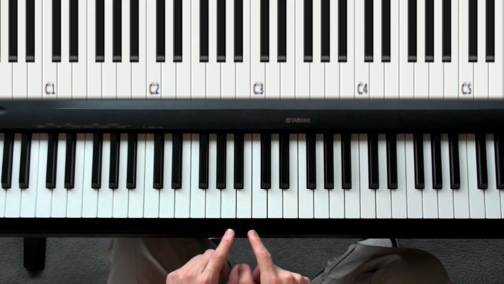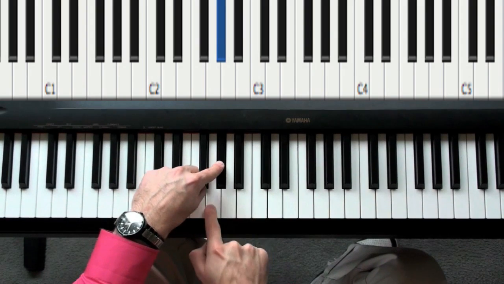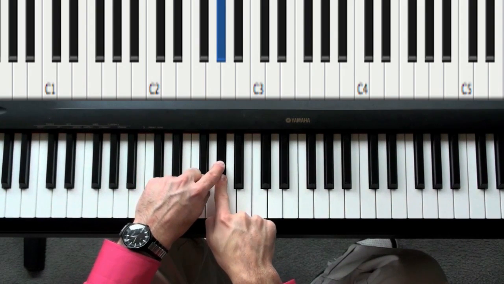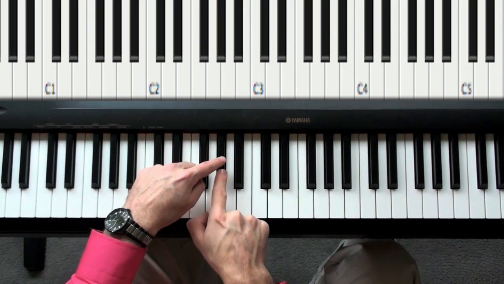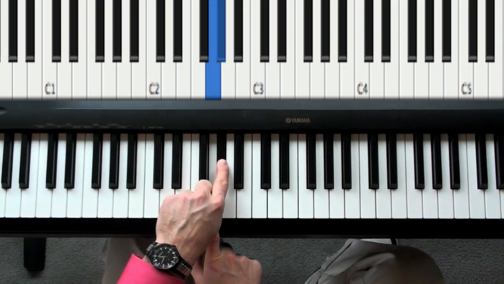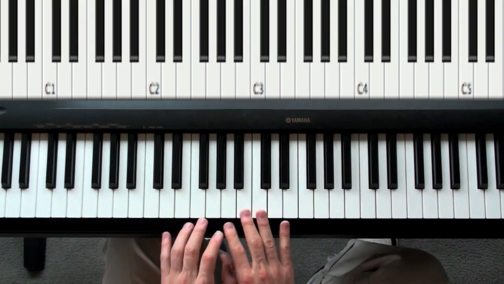Okay. Another example of a half step, starting on a black note this time. Here's A flat or G sharp. This is G sharp, and I'm going to go up a half step to A, or I'm going to go down a half step from G sharp to G. So there's everything you need to know about half steps.